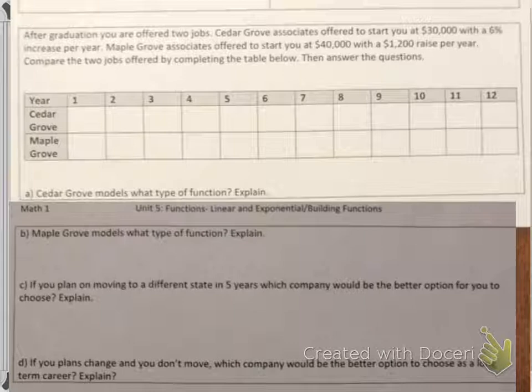All right, this last example is a story problem. It says, after graduation, you are offered 2 jobs. Cedar Grove Associates offers to start you at $30,000 with a 6% increase per year. Maple Grove Associates offers to start you at $40,000 with a $1,200 raise per year. Compare the 2 jobs by completing the table below and then answer the questions.